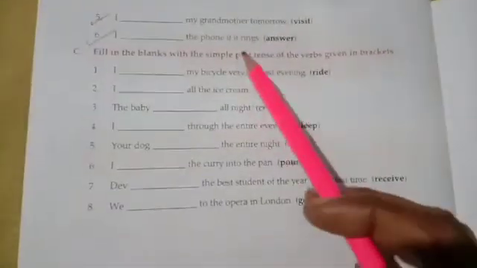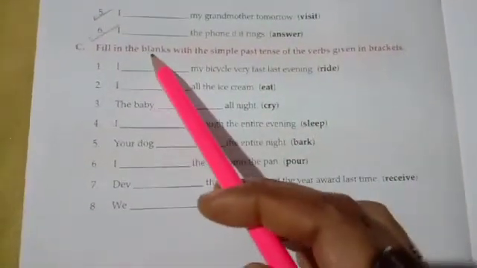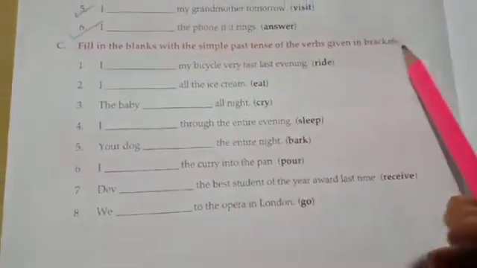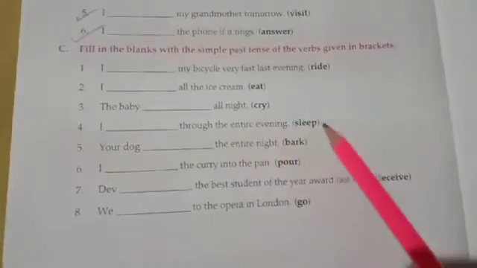Now we will do the last exercise of this worksheet, that is exercise C. Now we have done present tense, we have done future tense. Now which tense is left? Past tense. So in this exercise, what is given? Fill in the blanks with the simple past tense of the verbs given in bracket. Now again all the verbs are given in bracket and you have to write their past tense.